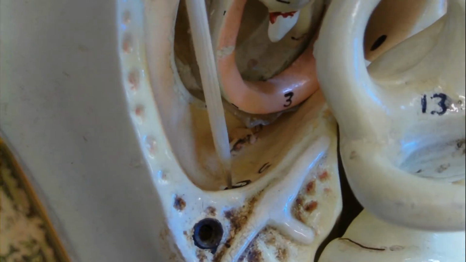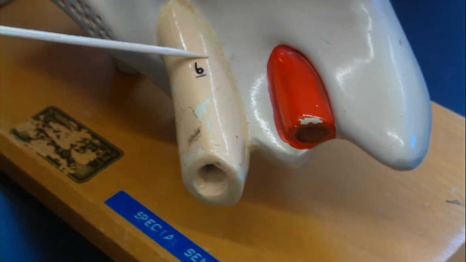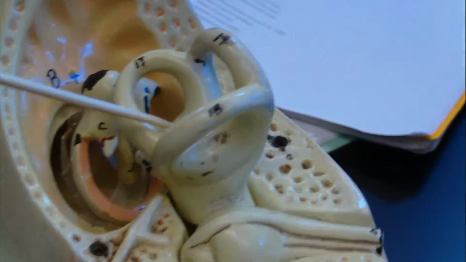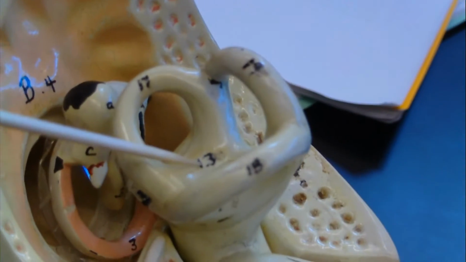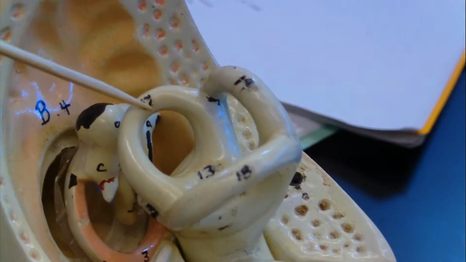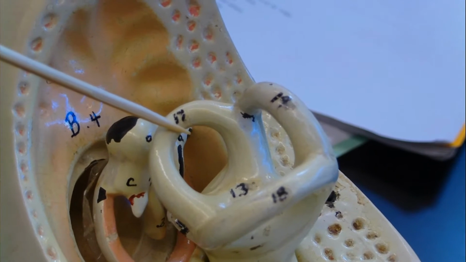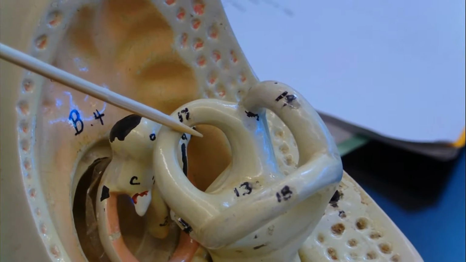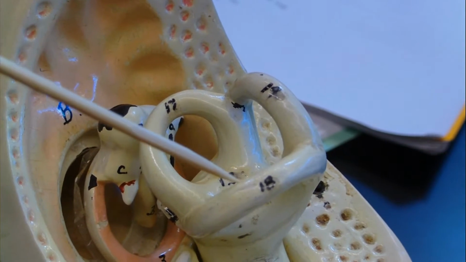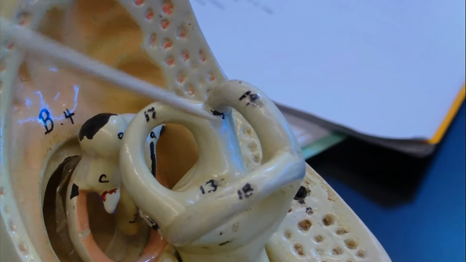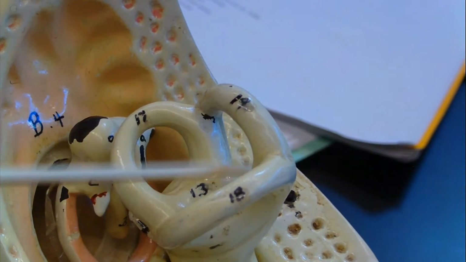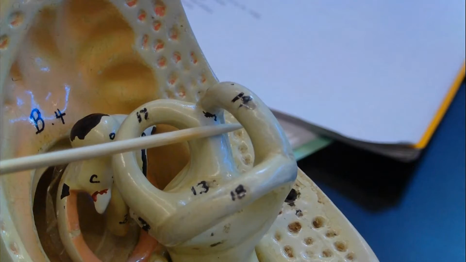Number 5 here is the entrance of the auditory tube. This here is the auditory tube, or eustachian tube. This here is the vestibule. This here is the lateral semicircular canal. This is the anterior semicircular canal. And this is the posterior semicircular canal.